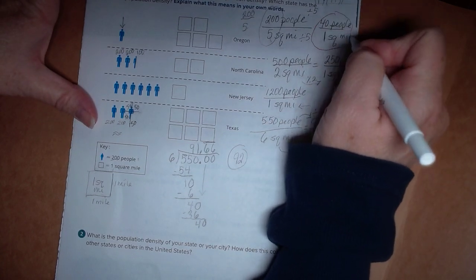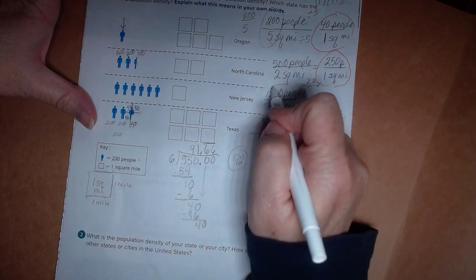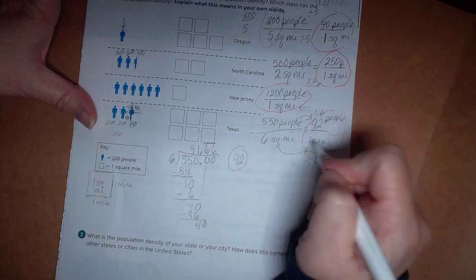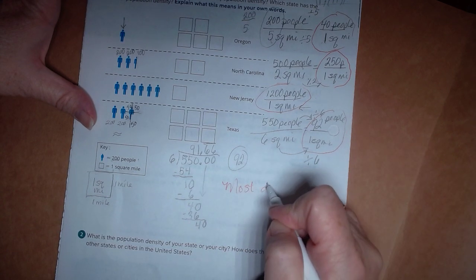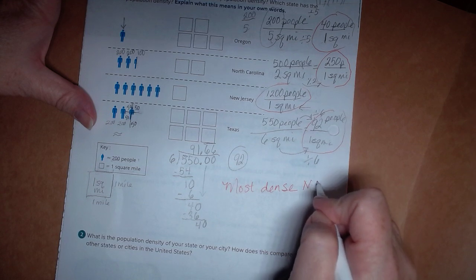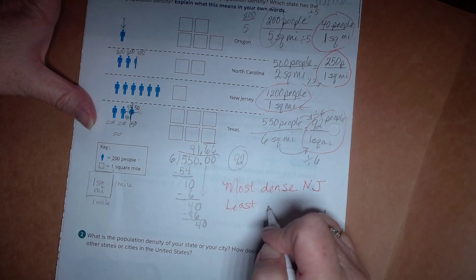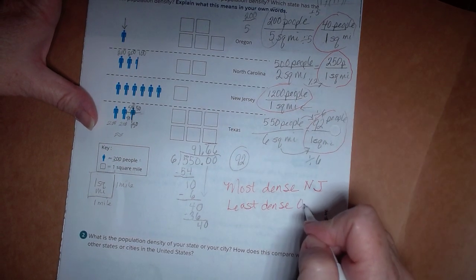We have 40 people per square mile, 250 per square mile, 1,200 people per square mile, and 92 people per square mile. So the most dense would be New Jersey, and the least dense would be Oregon.